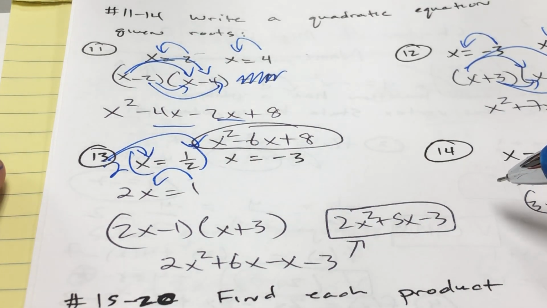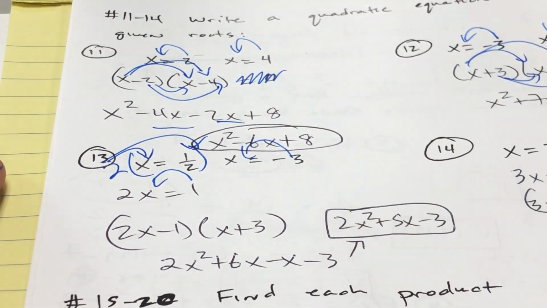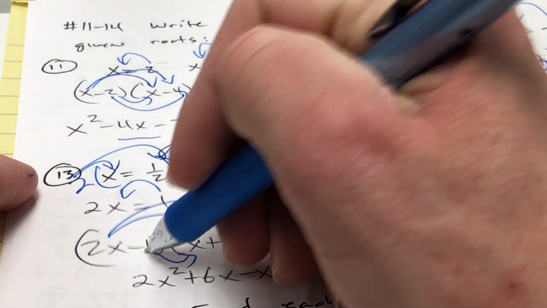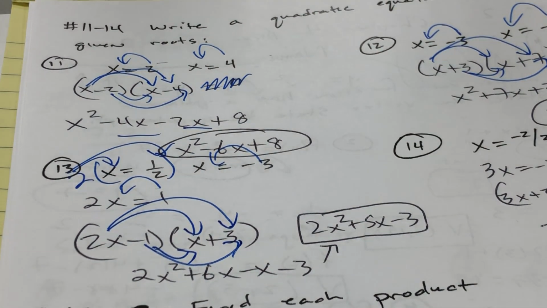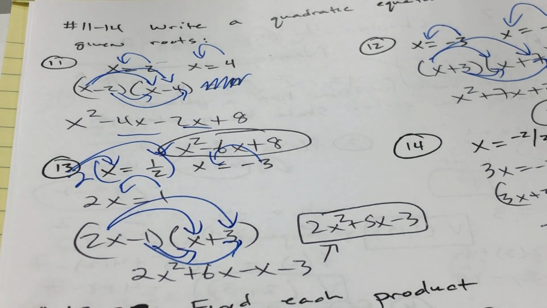That means 2x minus 1 is in a parenthesis, and x plus 3 is in a parenthesis. 2x squared plus 6x minus x minus 3. Combine like terms.